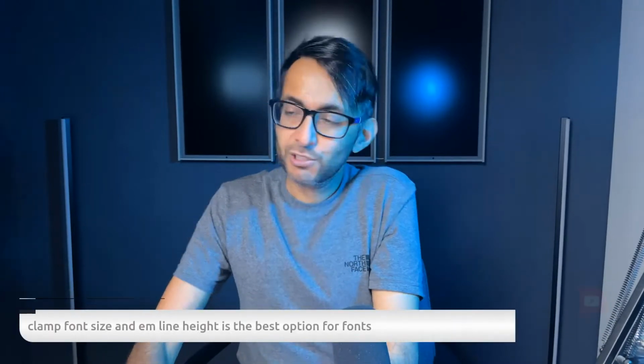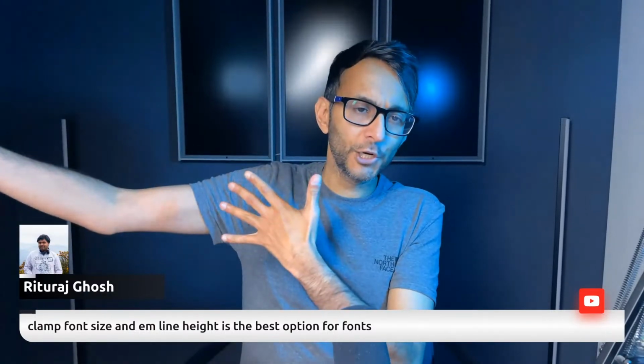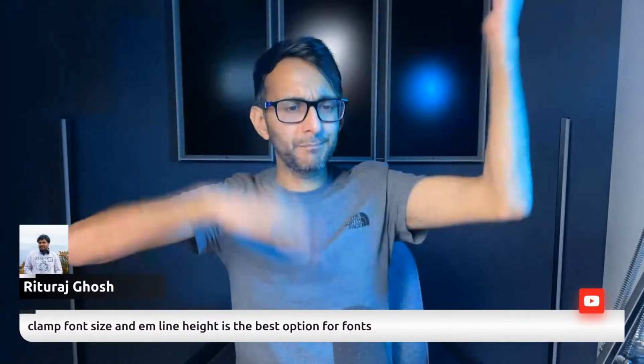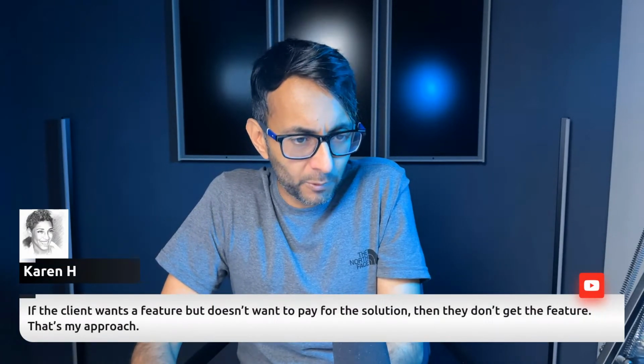Yeah, Ritaraj, clamp, font clamp. Look, we got a calculator. Go and use our calculator, and you can use it on margin, padding, image height, line height, blah, blah, blah. Everything and anything.